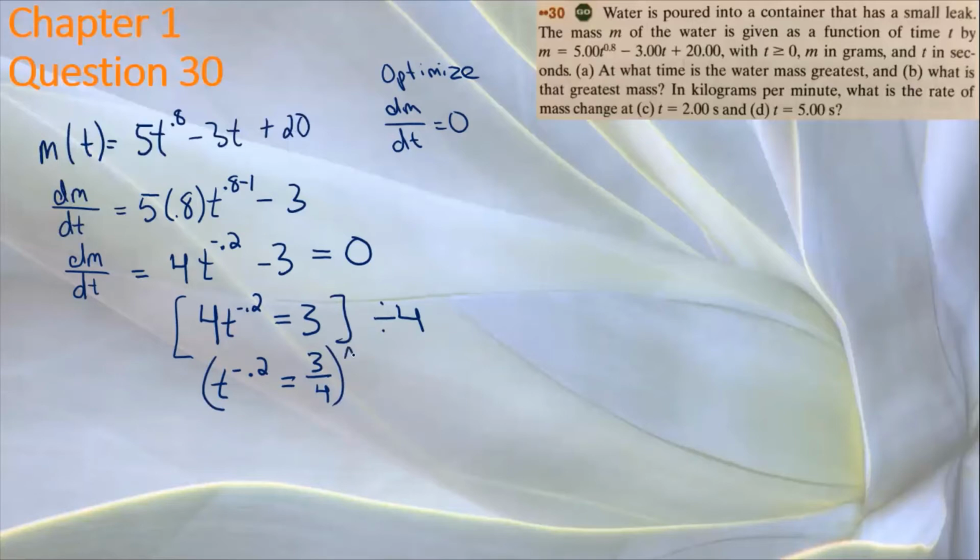So we have to raise everything to the negative 5th power, because negative 5 times negative 0.2 is 1. So we have t equals 3/4 to the negative 5th power.